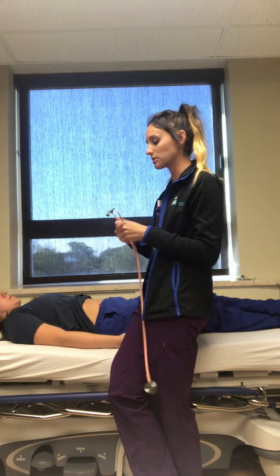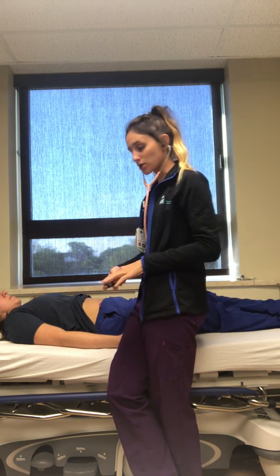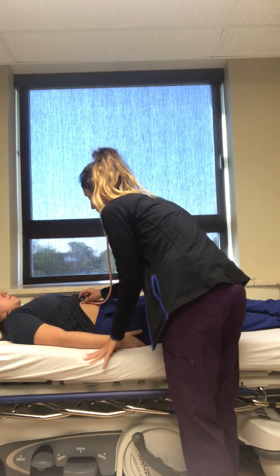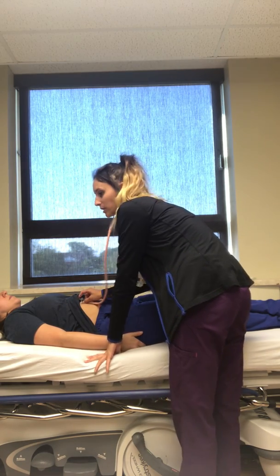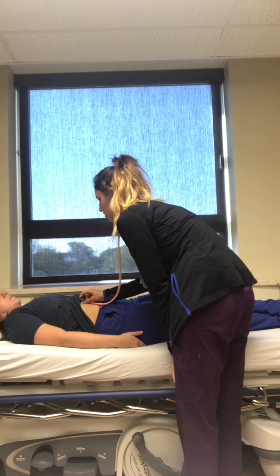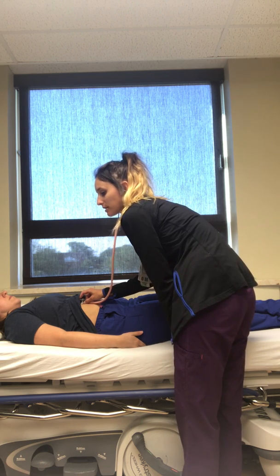And then before I palpate, I will auscultate her bowel sounds in all 4 quadrants. And I would listen for a minute in each quadrant, but for the sake of time, I'm just going to listen to each.